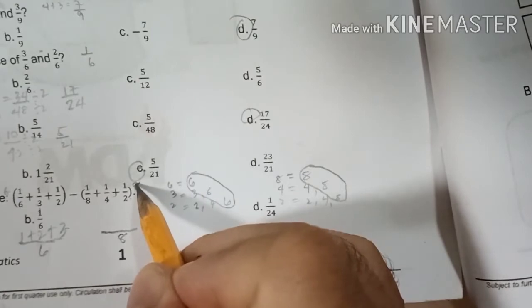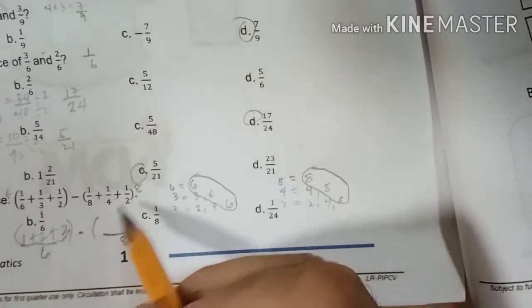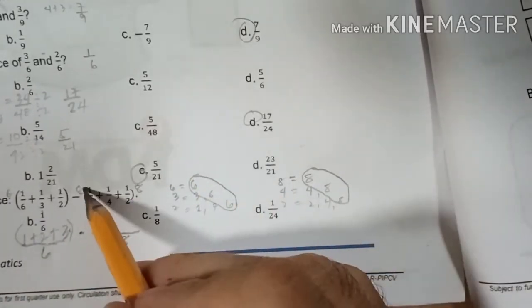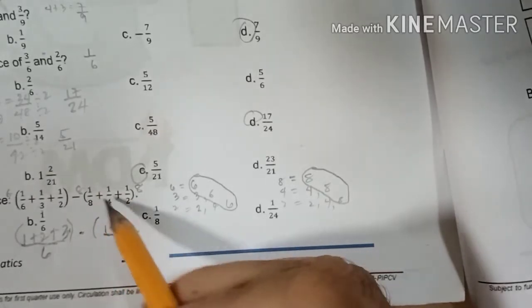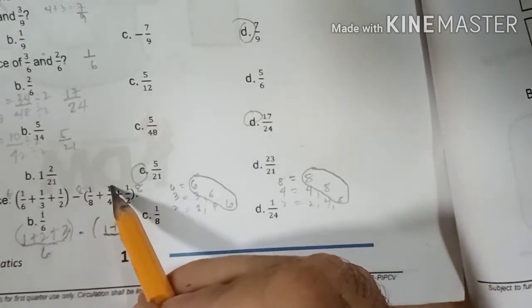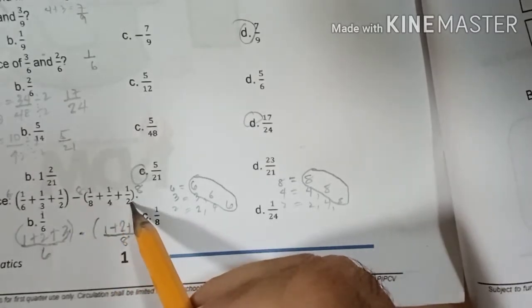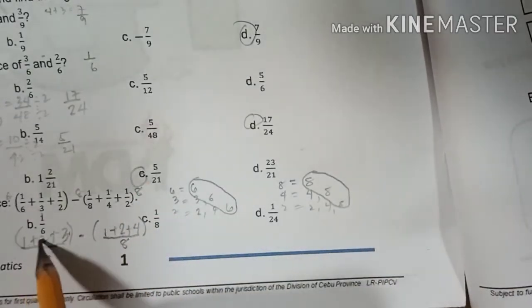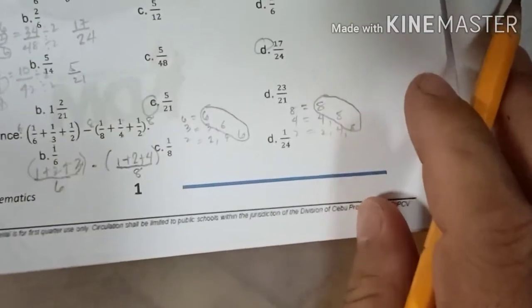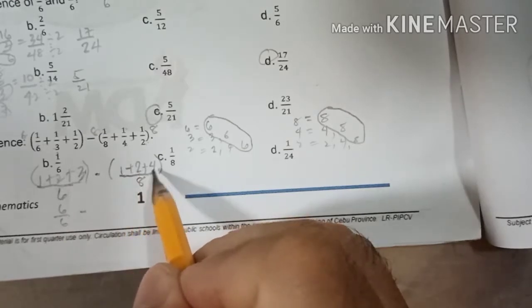Put 8 here. Okay, it's minus. So we put 8 here. 8 divided by 8, that's 1 times 1 is 1. Copy plus. 8 divided by 4, that's 2 times 1, 2. Copy plus. It's 8 divided by 2, it's 4 times 1 is 4. So we will add 1 plus 2 plus 3. 1 plus 2 plus 3 is 6 over 6 minus 1 plus 2 plus 4, that's 7 over 8.